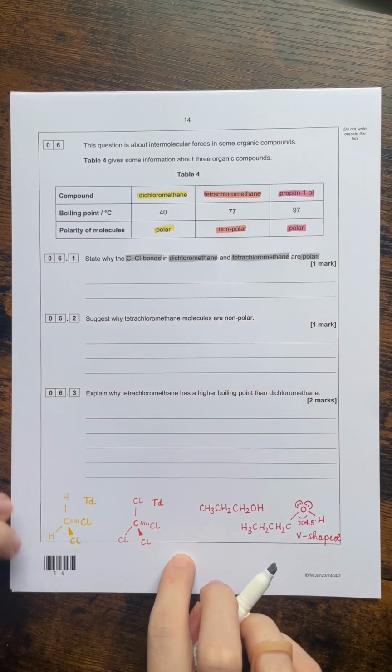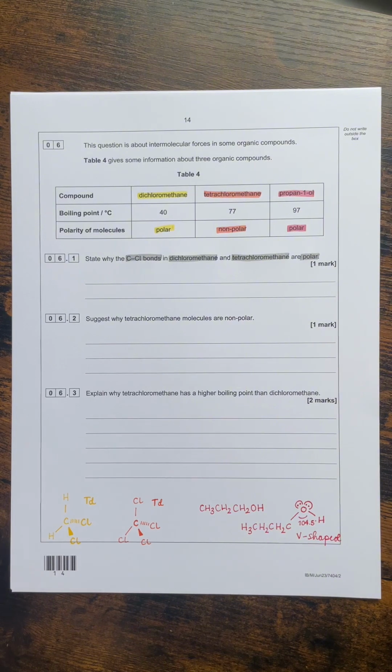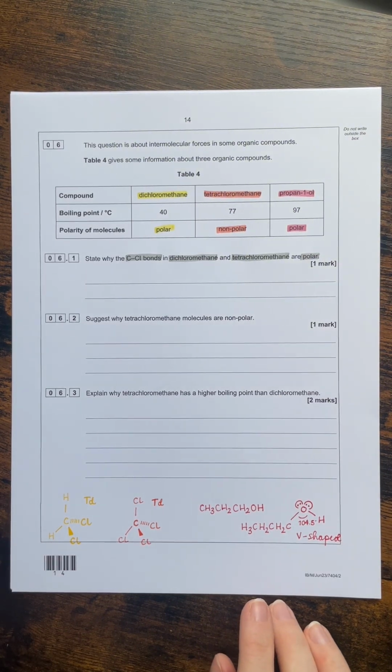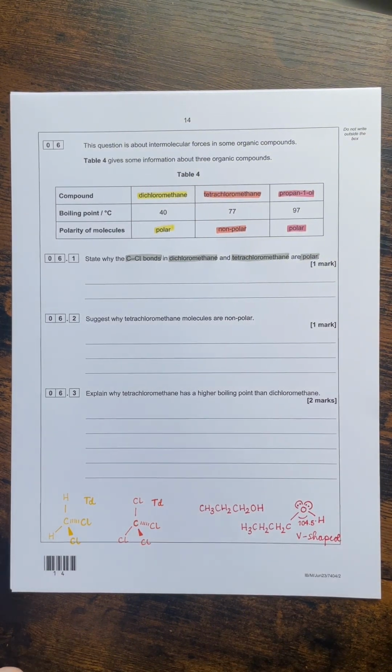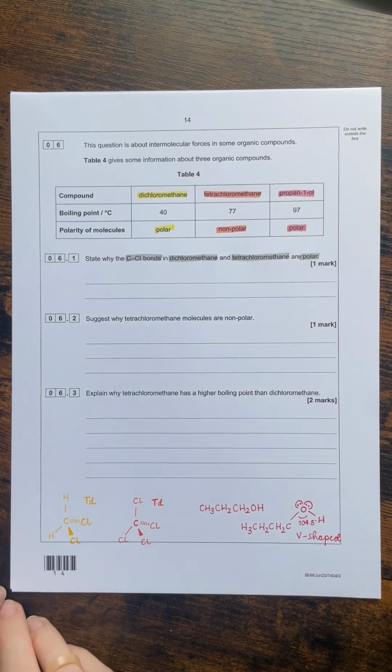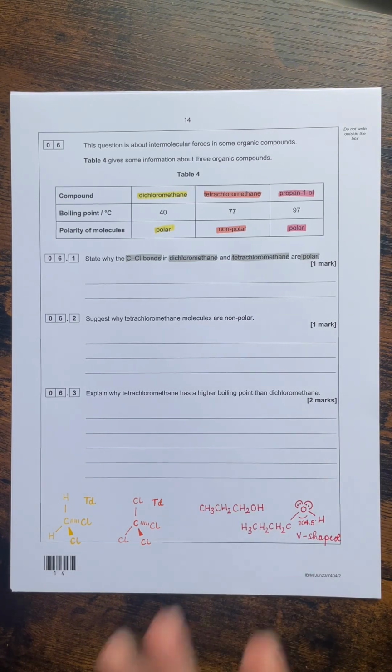are polar. So when it's asking us about polar bonds, we need to be thinking about electronegativity. When we have non-polar bonds, it's either because we've got the same atom bonded to each other. So in our diatomic elements like H2, O2, N2 and the halogens, we've got a hydrogen bonded to a hydrogen or an oxygen bonded to an oxygen.